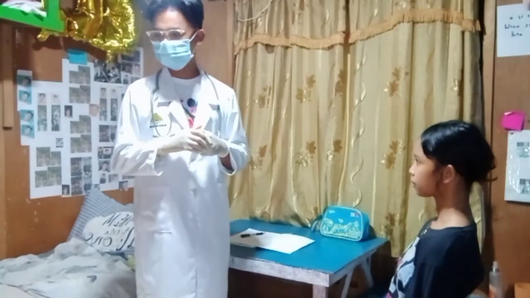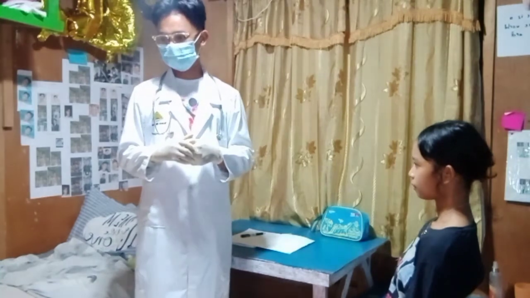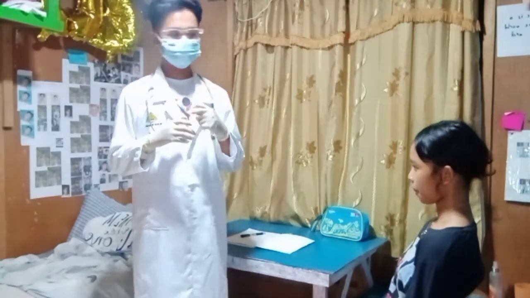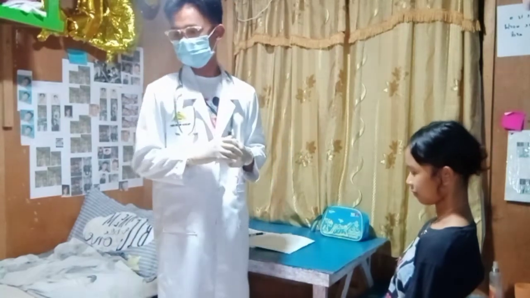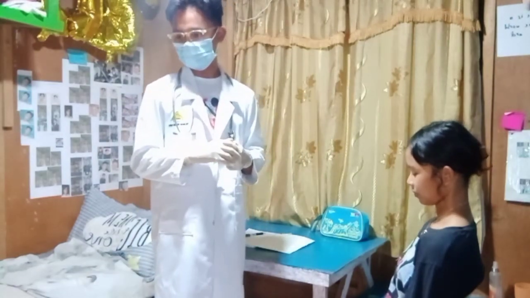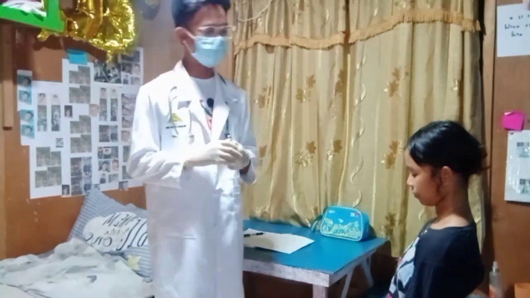Inspect the eyebrows for hair distribution and alignment and for skin quality and movement. Inspect the eyelashes for evenness of distribution and direction of curl.